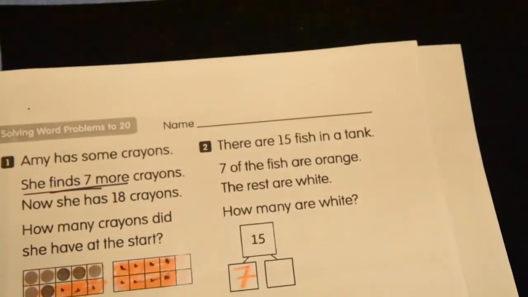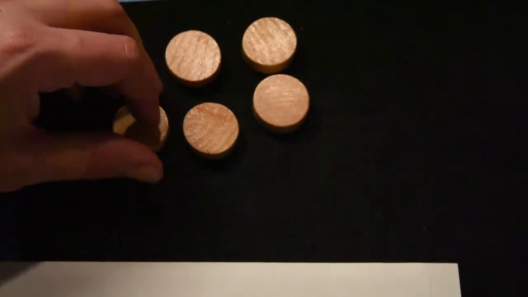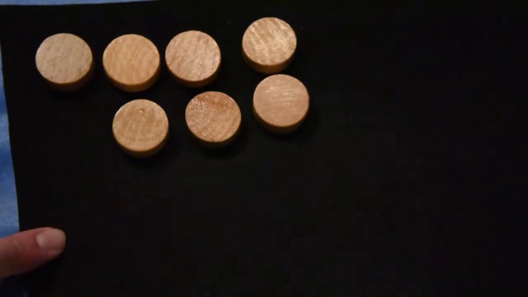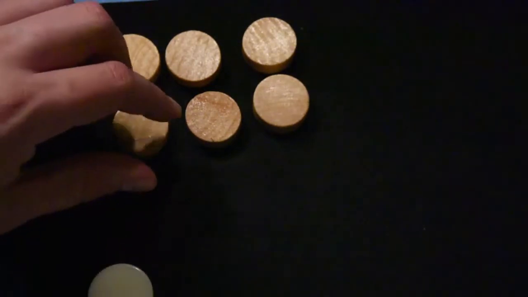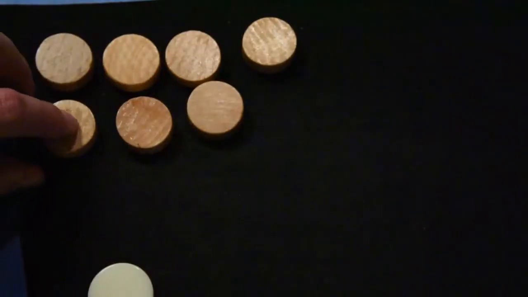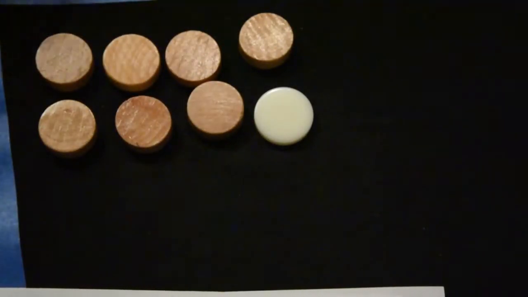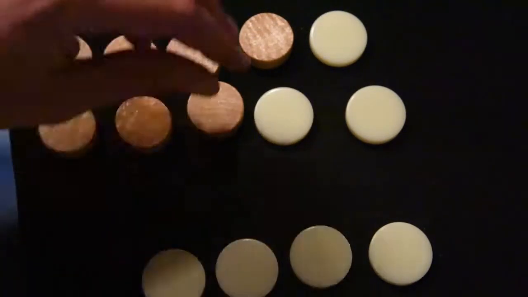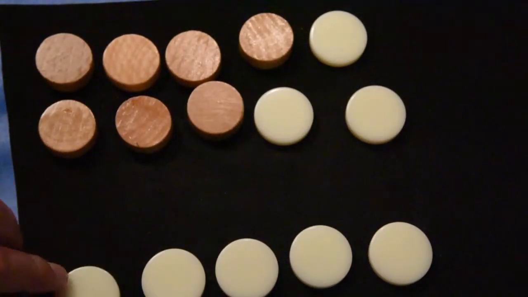Okay. We could use our counters. So here we have 7. Okay? And we want to get to 15. So here we have 7, 8, 9, 10, 11, 12, 13, 14, 15.